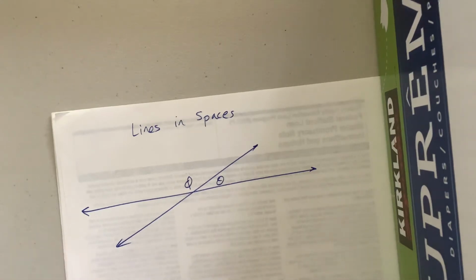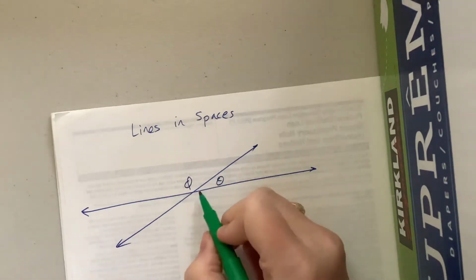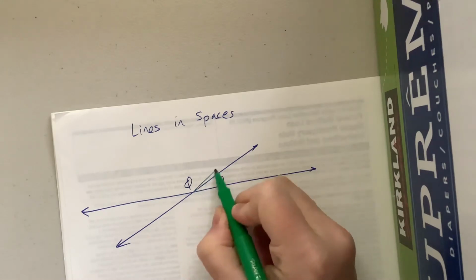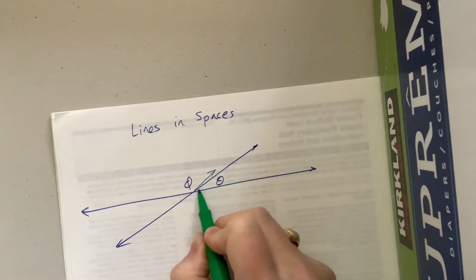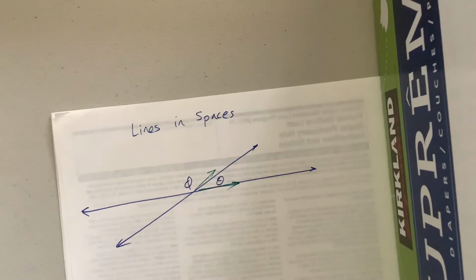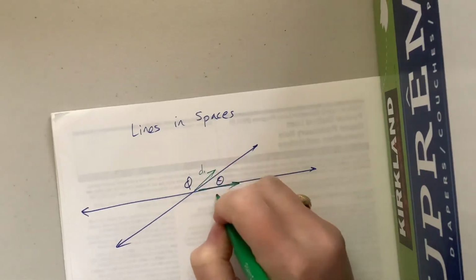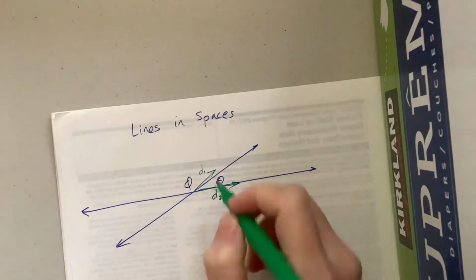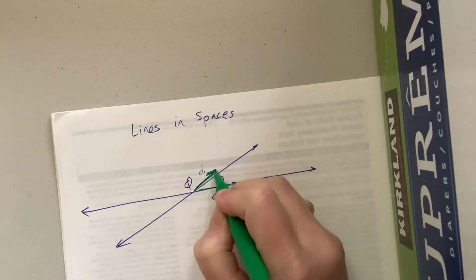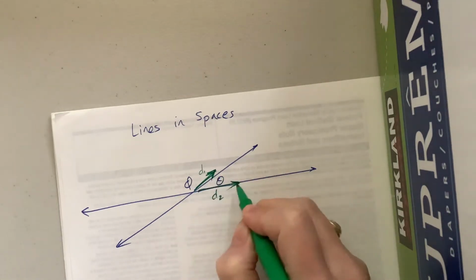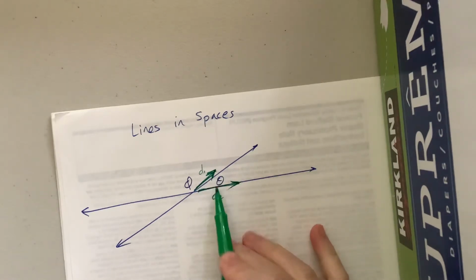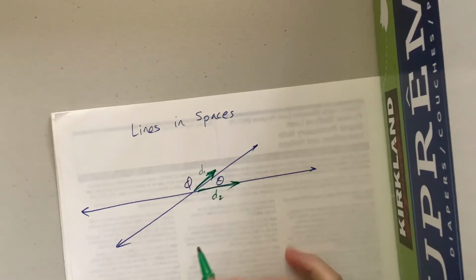So that's what they're looking for. Now, there's a couple ways that we can make sure that we have an acute angle. When we talk about vectors, we were using the direction vector of this line and the direction vector of that line. If this is D1 and this is D2, the direction vector of line 1 and direction vector of line 2, notice if they're both going in that direction, I'm going to get an acute angle.